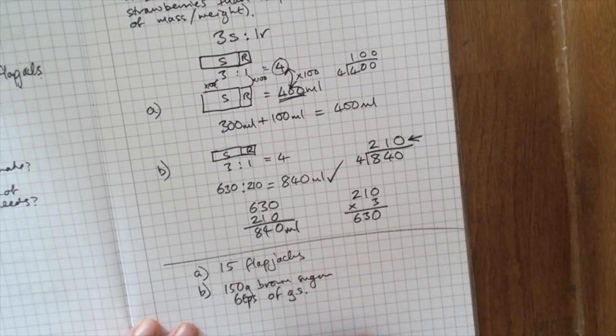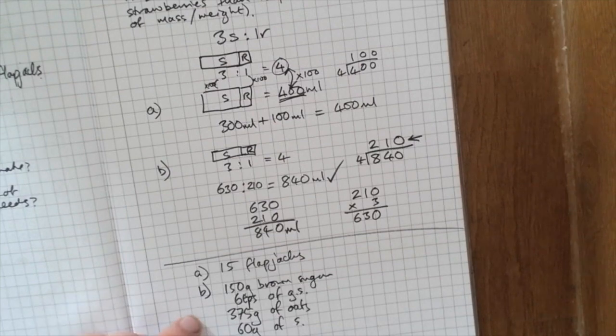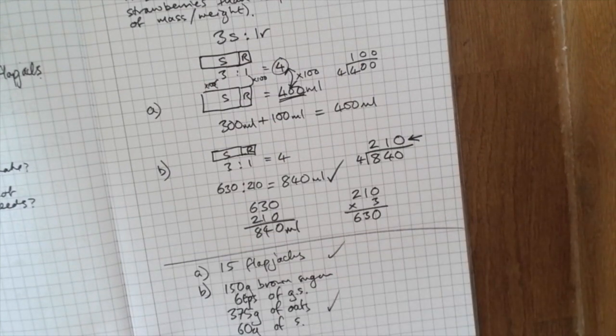I'll just put GS. He would have to have, just doing this one in my head, 375 grams of oats, and he would have to have 60 grams of sultanas. So that was the little extension.